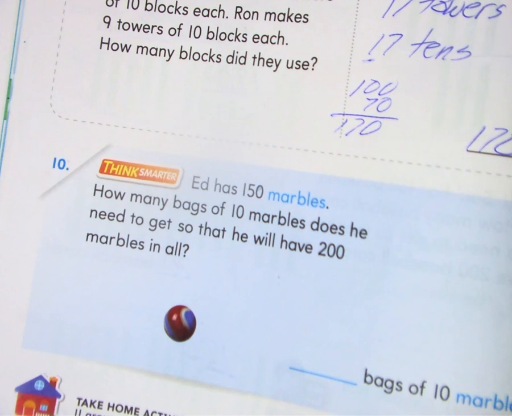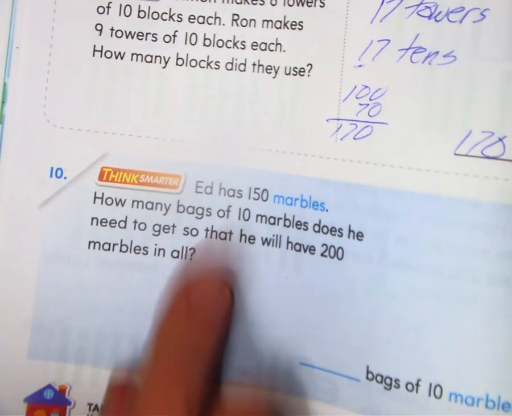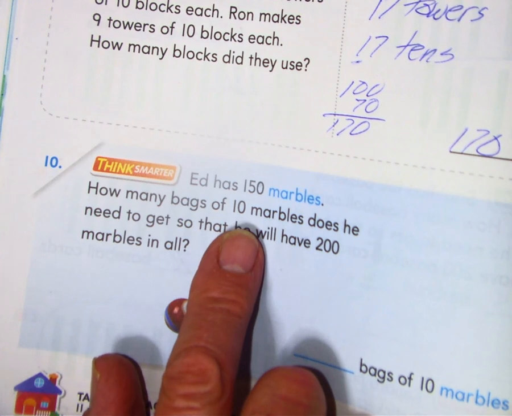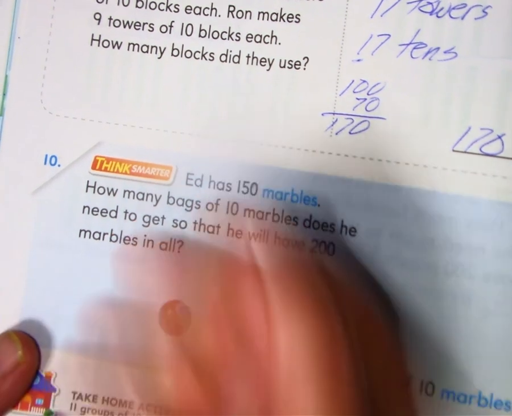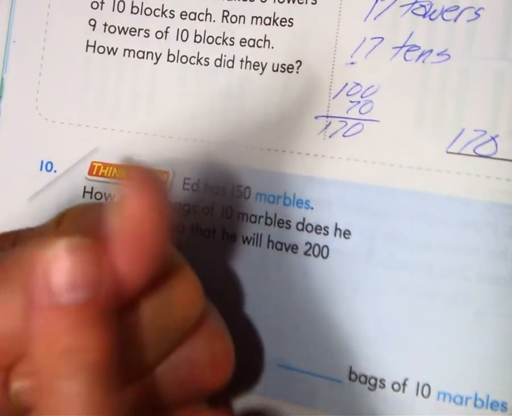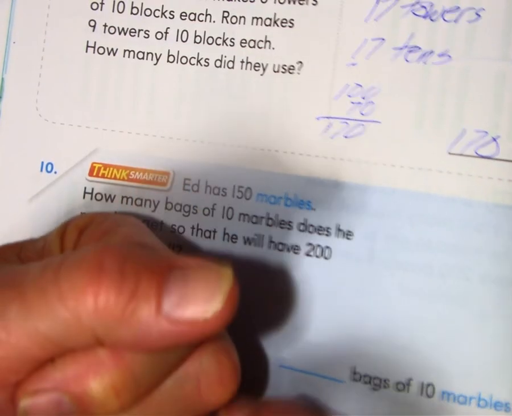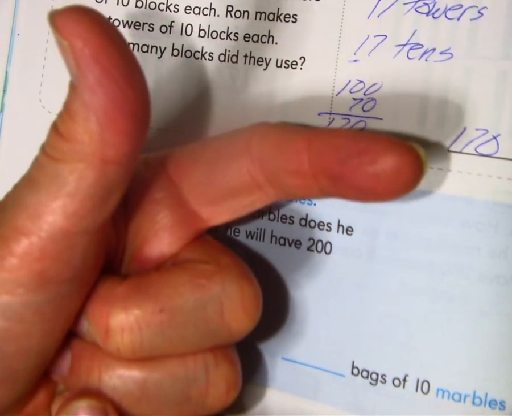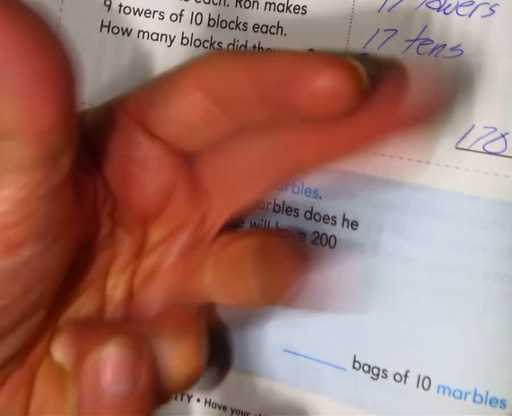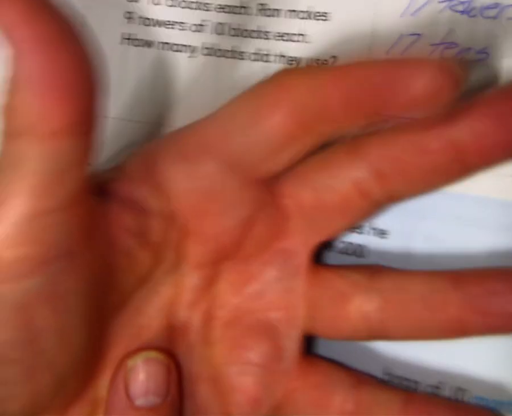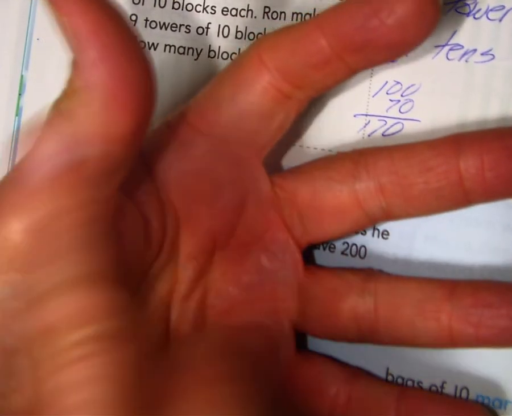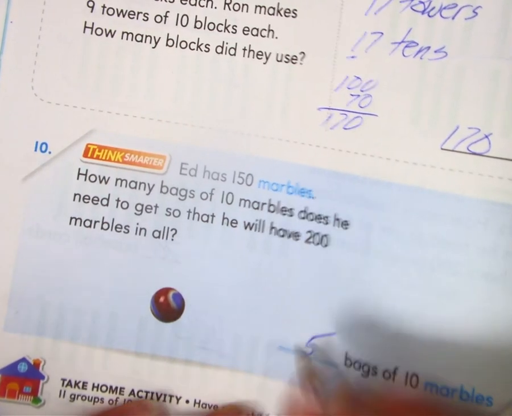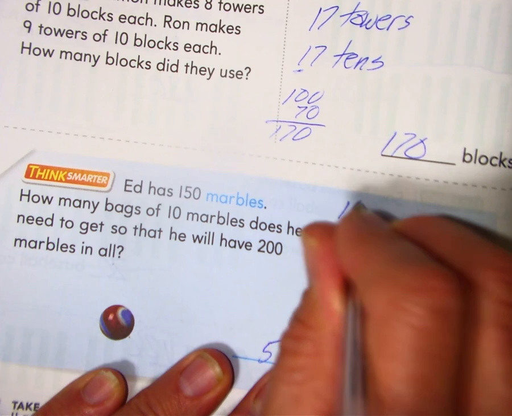Ok, vamos a chequear. ¿Listo? Empezamos con 150 y vamos para 200. ¿Cómo? Pues si cada bolsa tiene 10, debemos contar por 10 en 10. Ok, voy a contar empezando en 150. Cada dedo es una bolsa de 10 canicas. 150, 160, 170, 180, 190, 200. Ajá. ¿Cuántas decenas? ¿Cuántas bolsas? 5. 5 bolsas.